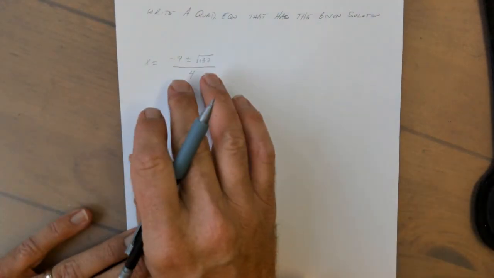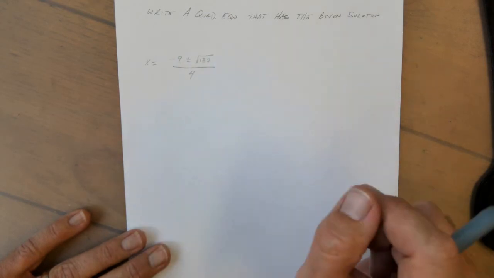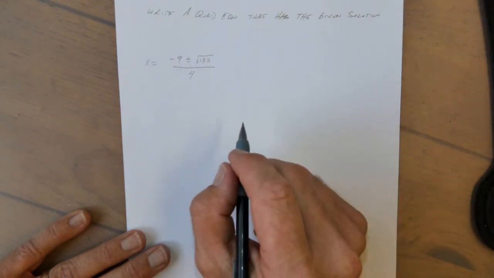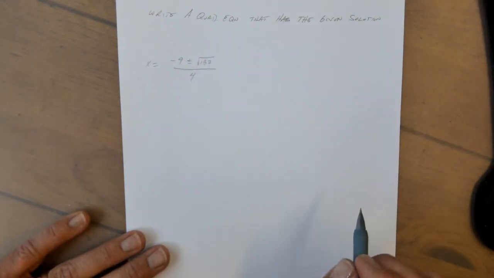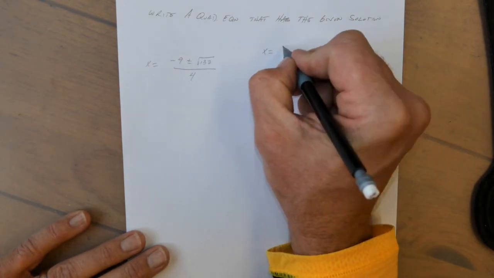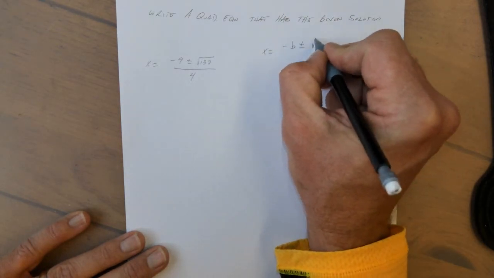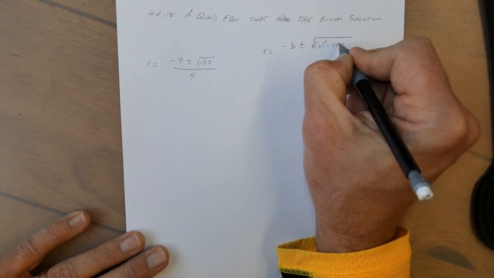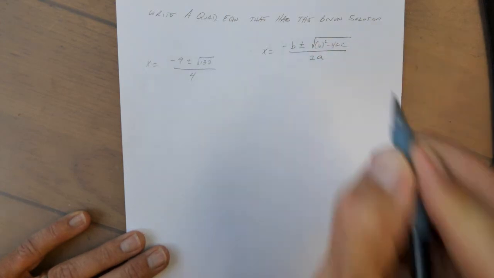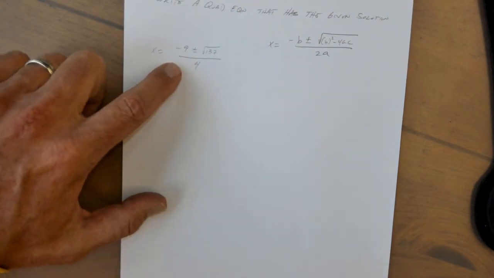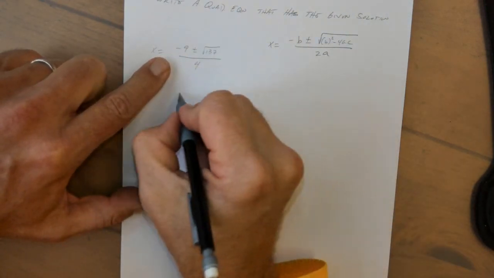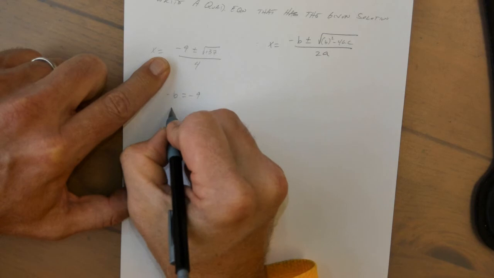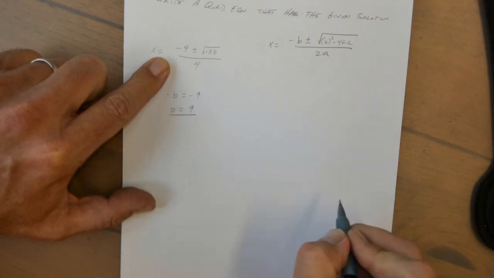Here what we're given is a solution, and we're asked to write the quadratic equation that fits that. So remember, we have negative b plus or minus the square root, b squared minus 4ac over 2a. So looking here, we know that negative b has to equal negative 9, so we know b is 9.